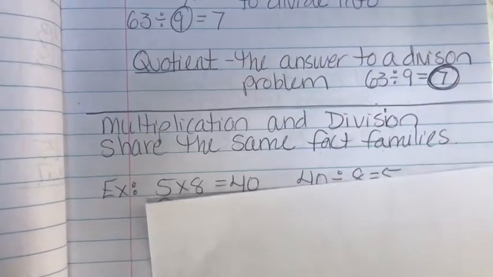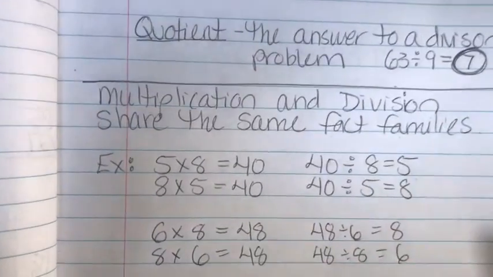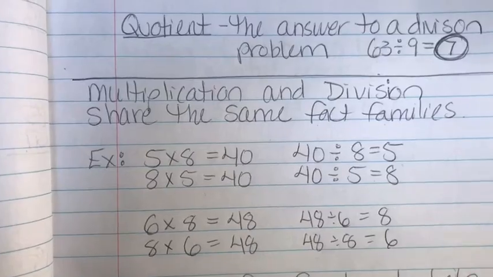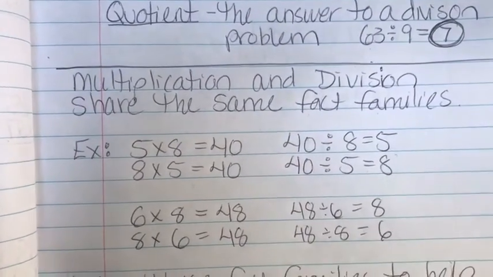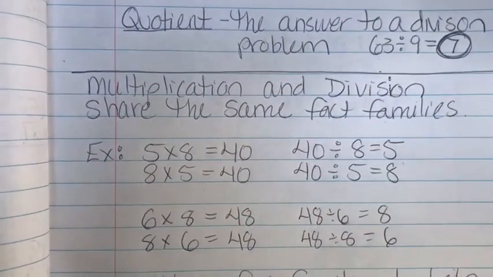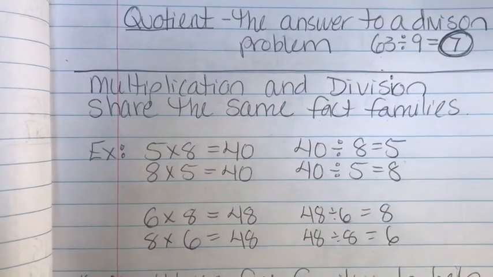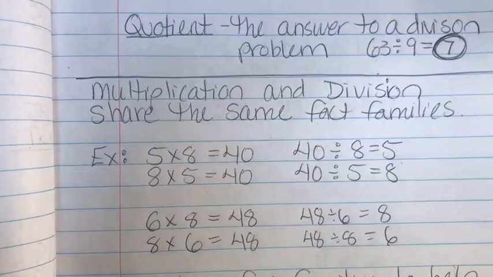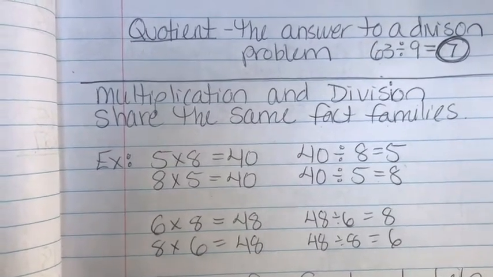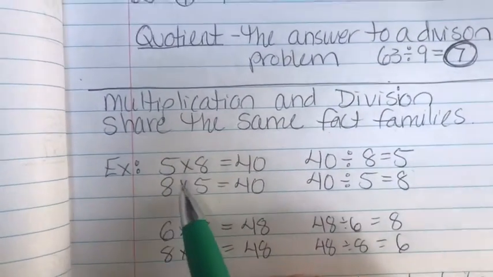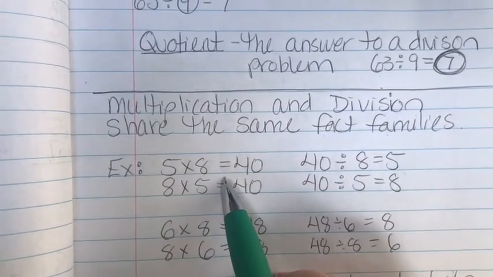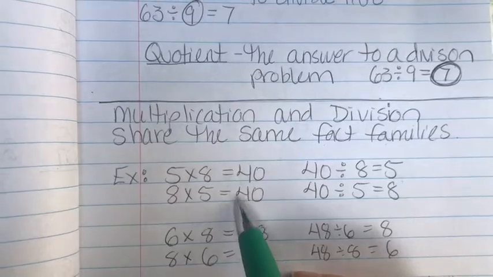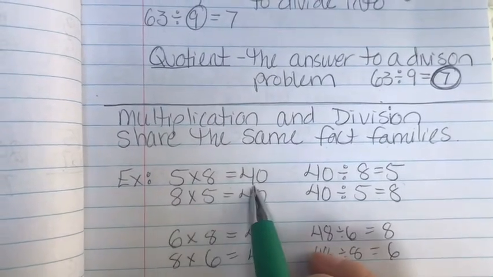Okay, the way that we're going to talk about division is by thinking about fact families. Multiplication and division share the same fact families, just like addition and subtraction. I know you've done some fact families when you were younger with addition and subtraction. Very similar here, and if you know your multiplication facts, then you automatically know your division facts. It's very helpful. So if you know that 5 times 8 equals 40, you also know that 8 times 5 equals 40. And you can see that we're reusing these same 3 digits.